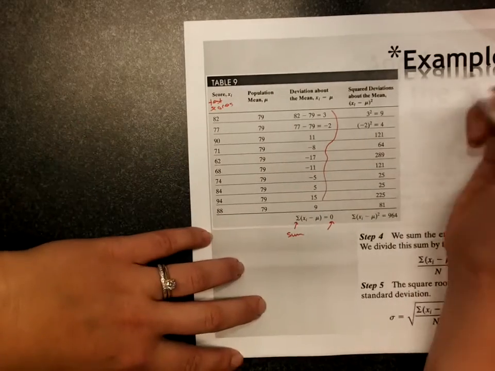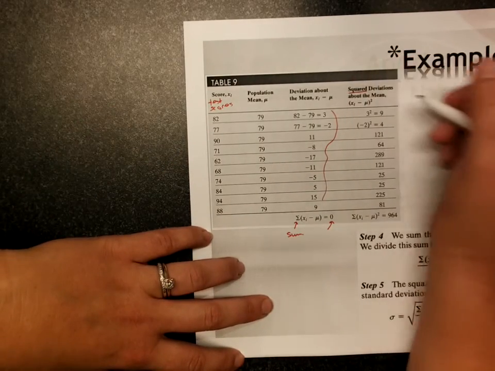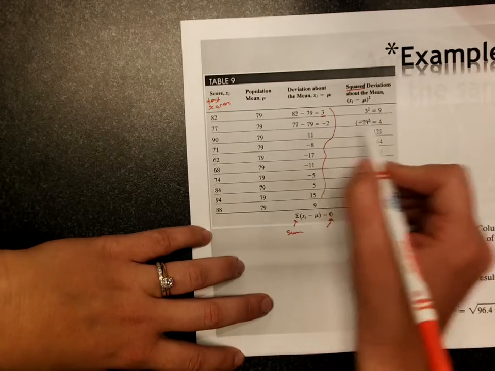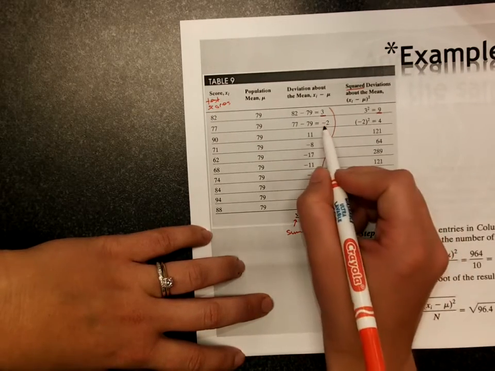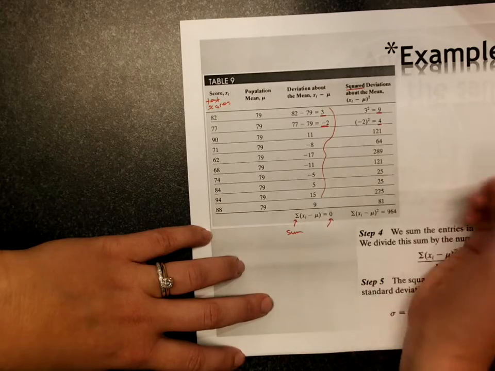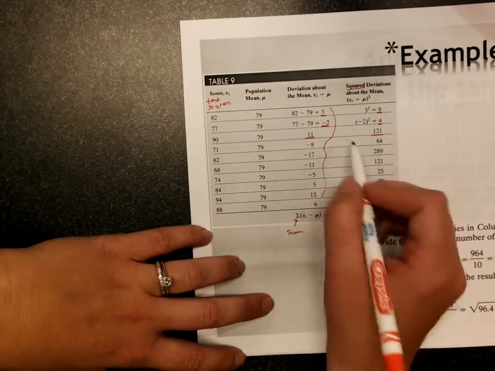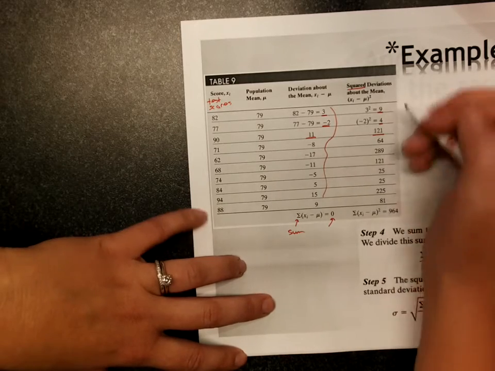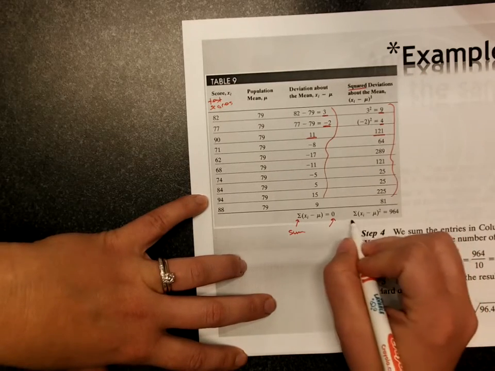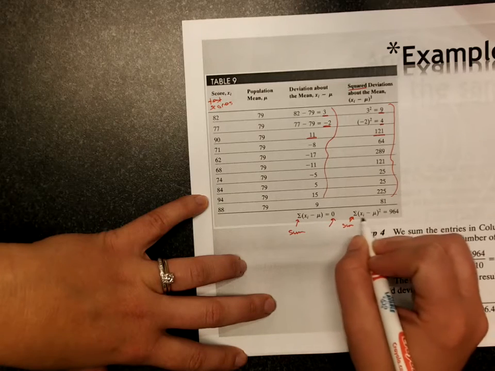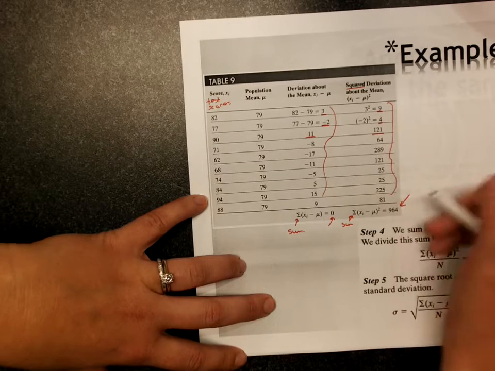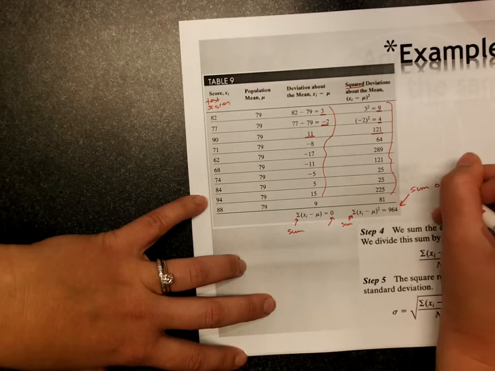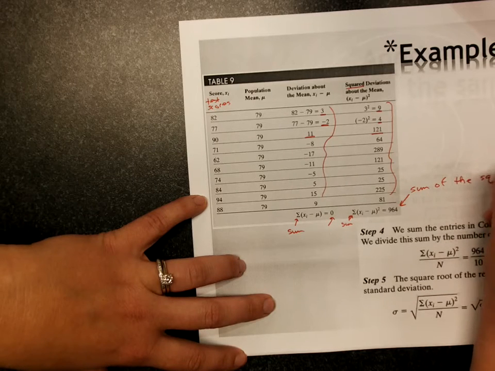So what the formula does is it squares each deviation. So this deviation was 3. They squared it and got 9. This was -2, squared it and got 4, 11 squared. They squared all of these, and that takes off that negative. So squaring all of these, and then they take the sum of the squared deviations. If you already have a headache, that's okay.